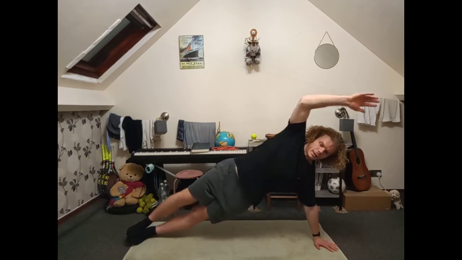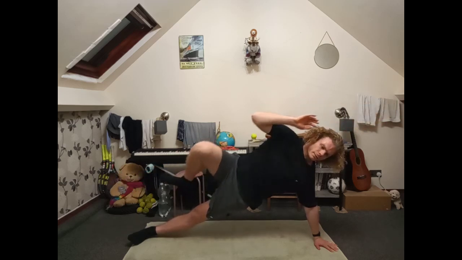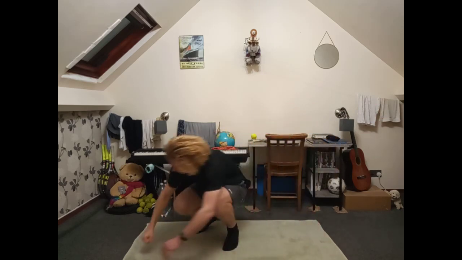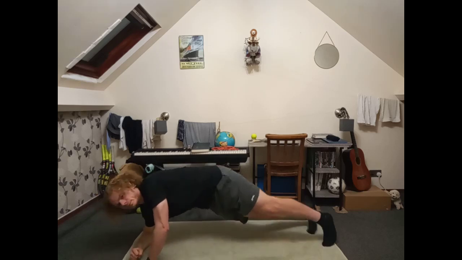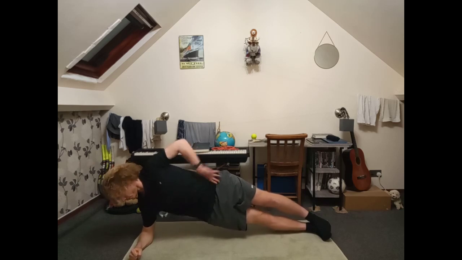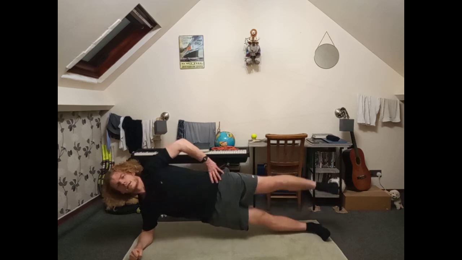Now arm out and leg up if you can, and pull a knee to an elbow. And out to the other side. First on the elbow. And if you like, you can put one leg up.